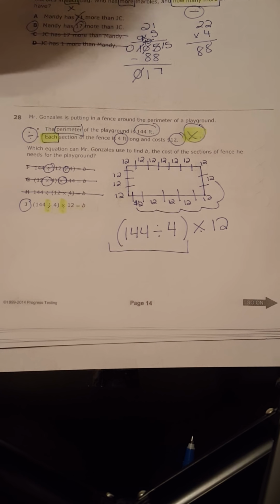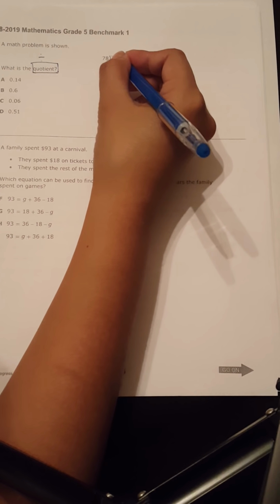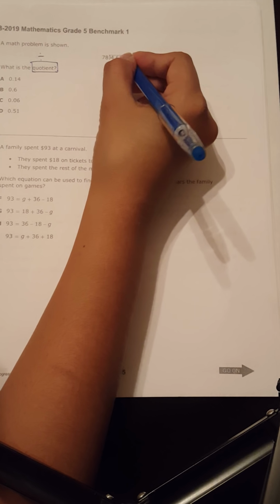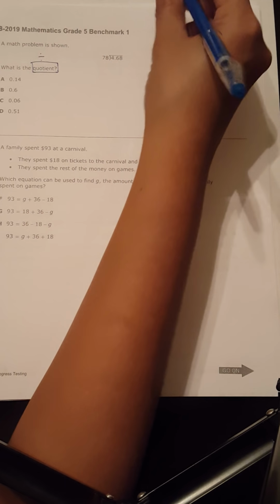Moving on to number 29. A math problem is shown: 4 and 6/800 divided by 78. Which quotient is correct? The word quotient means the answer to a division problem. So what I'm going to do here is take this 4 and 6/800 and divide it by 78. But before I can do that, I need to know my times tables of the 78s. So let me go ahead and start here.